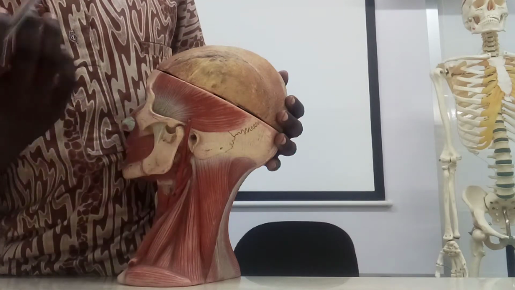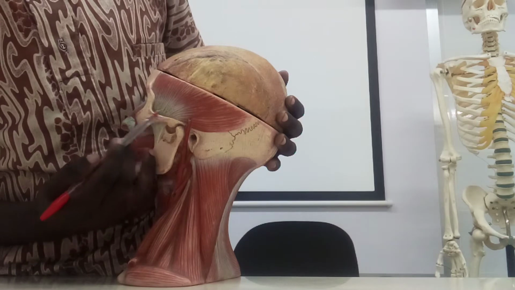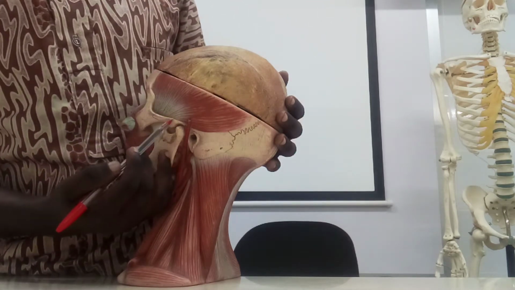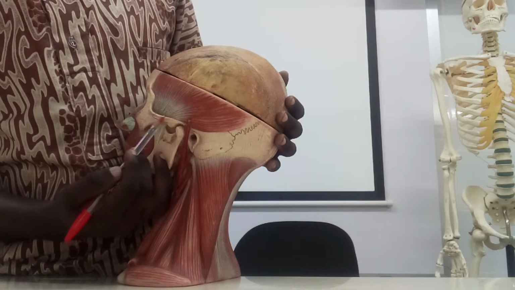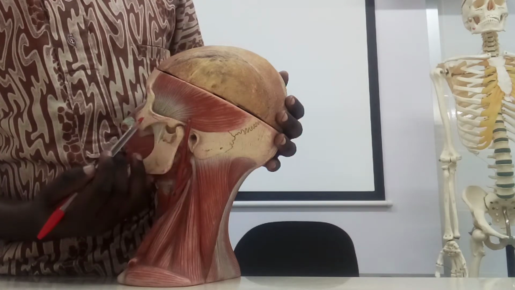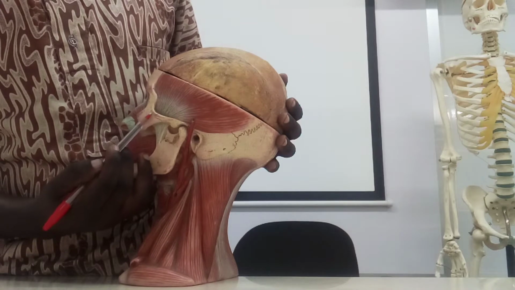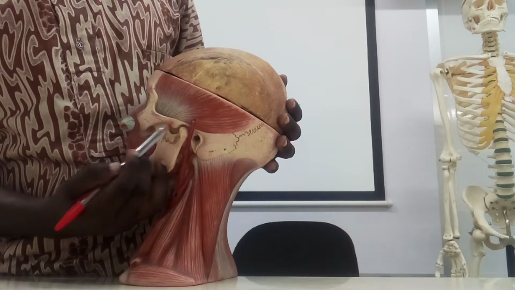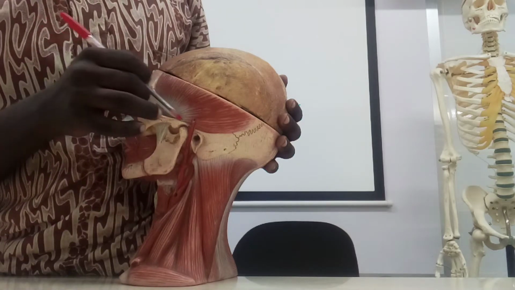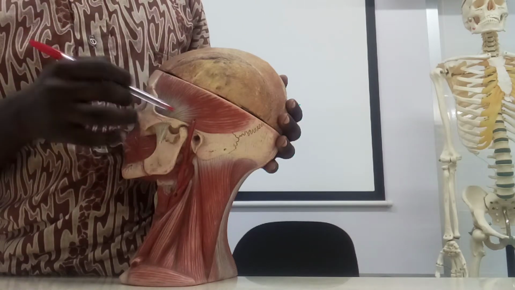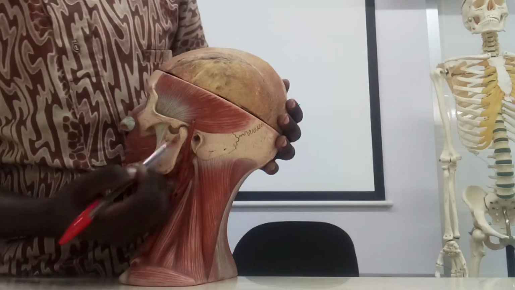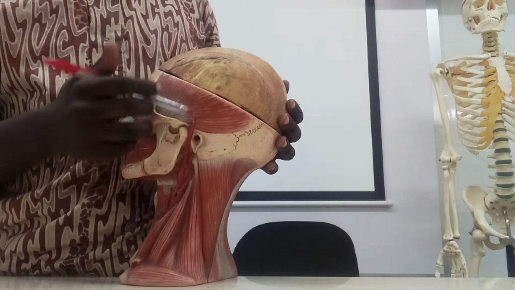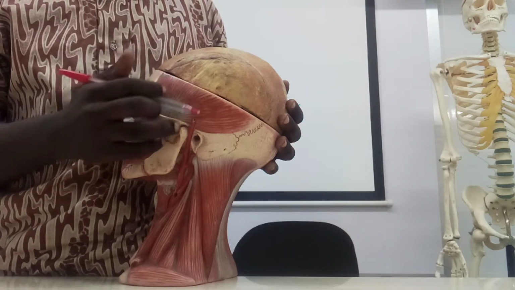You know that the majority of the zygomatic arch is contributed by the zygomatic process of the temporal bone, with a small contribution coming from the temporal process of the zygomatic bone. But of course, this temporal fossa will communicate inferiorly with the infratemporal fossa. So that is what we find regarding the boundaries.